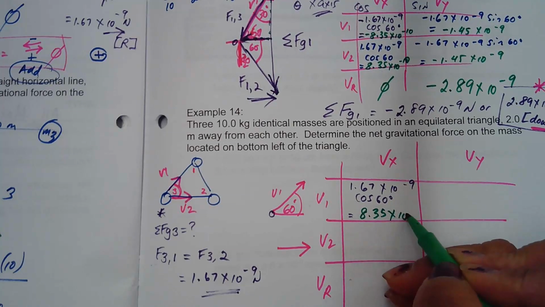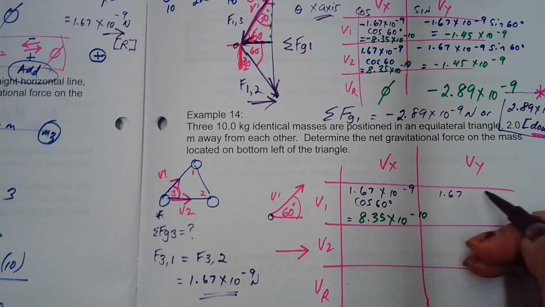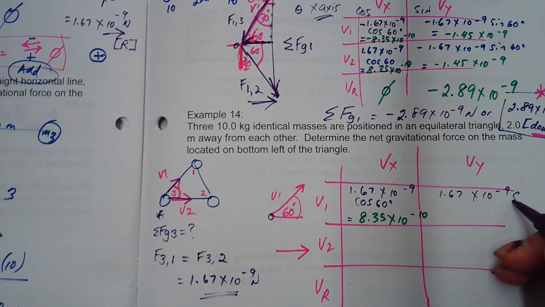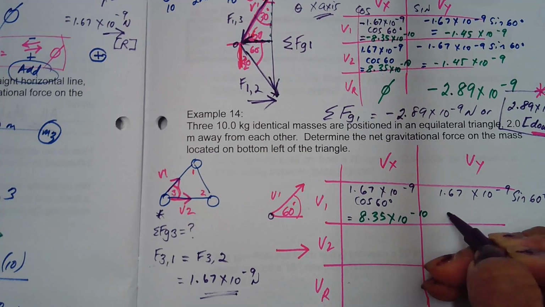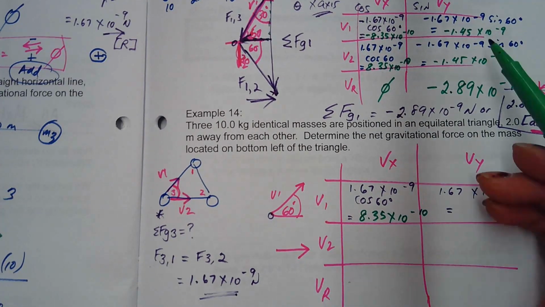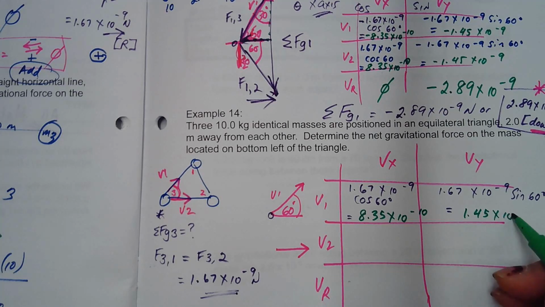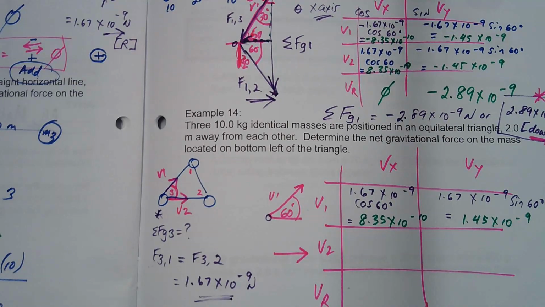8.35 times 10 to the negative 10. Positive. What about the y-axis? This is going to have to be a positive 1.67 times 10 to the negative 9 sine of 60. Do we have that number somewhere? Look at example 13. Same number, except this is positive, right? So positive 1.45 times 10 to the negative 9. Is that okay?